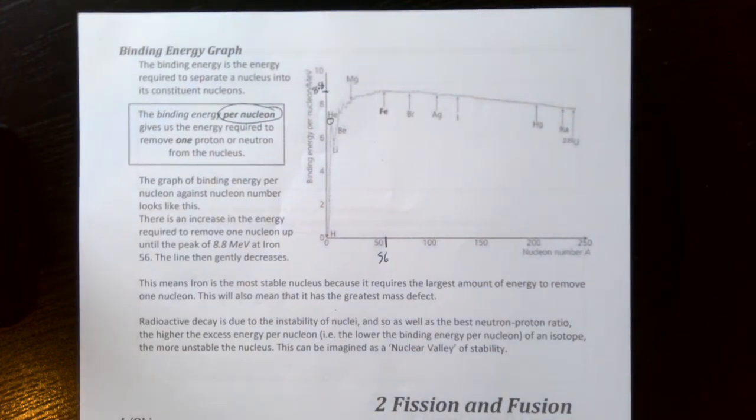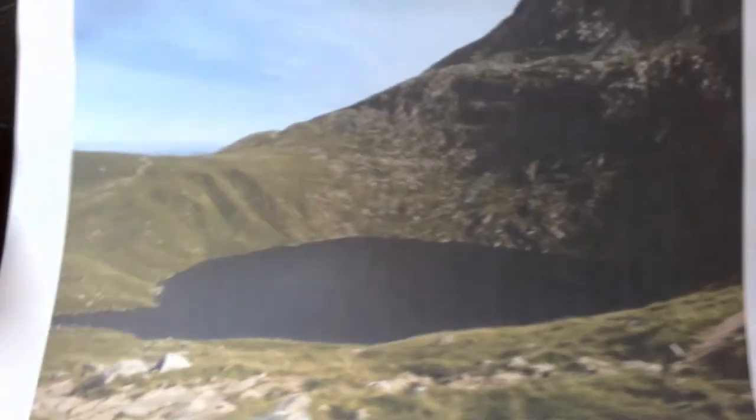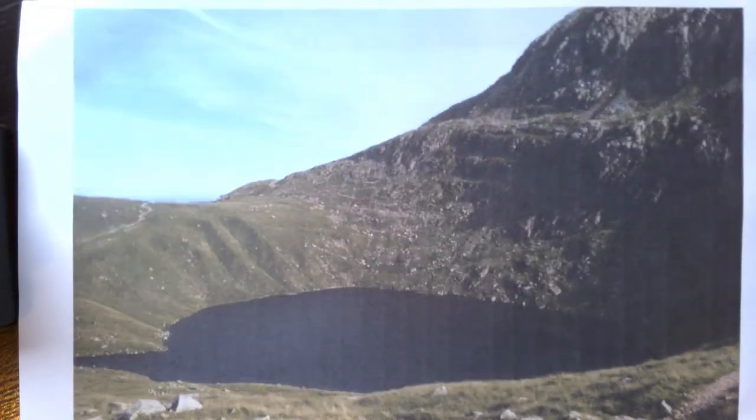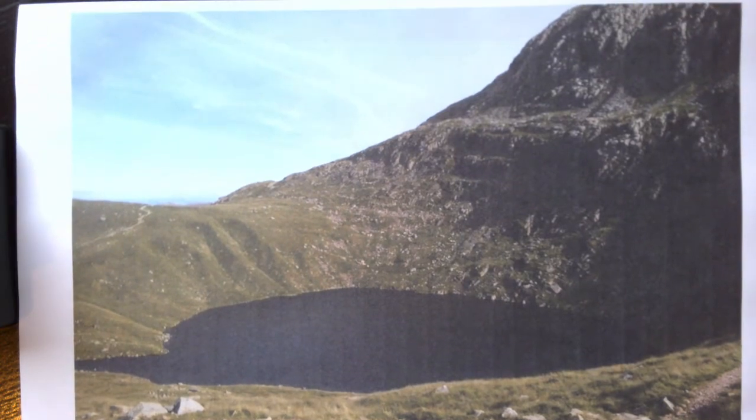In the video, it's much more like we see in most calculations. They talk about the nuclear valley. So here is a picture of my nuclear valley. This effectively is the graph upside down. So let's take that graph and turn it upside down.